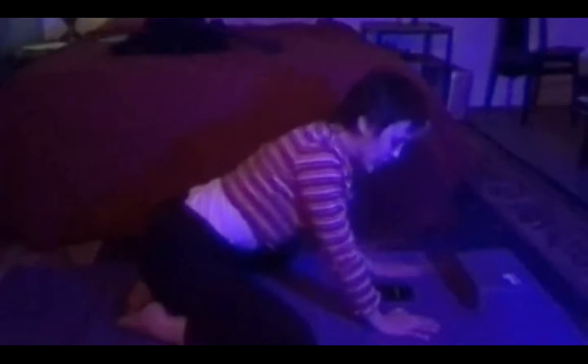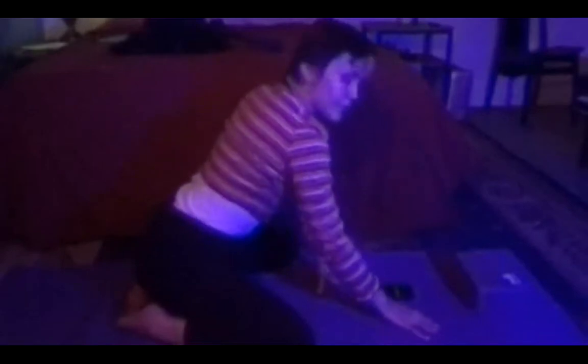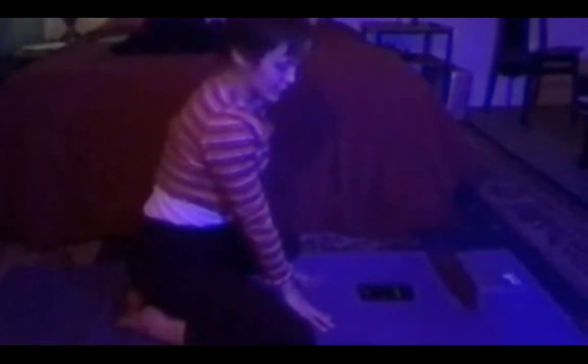All right, over the next couple of breaths, begin to press yourselves back up using your hands, coming up slowly to sitting back on your ankles, taking some head movement, and whatever shakes you need to do before our next pose.